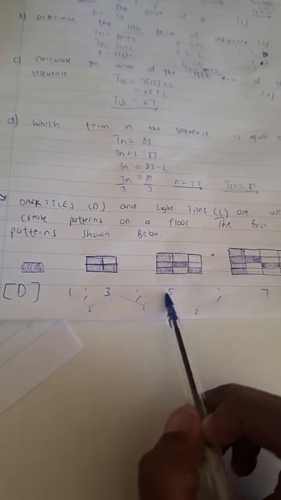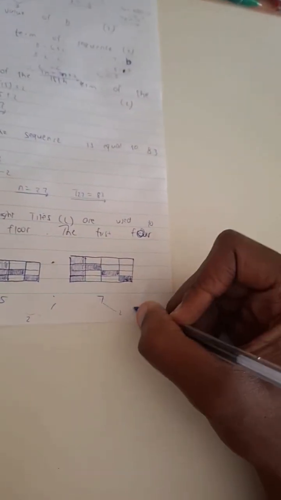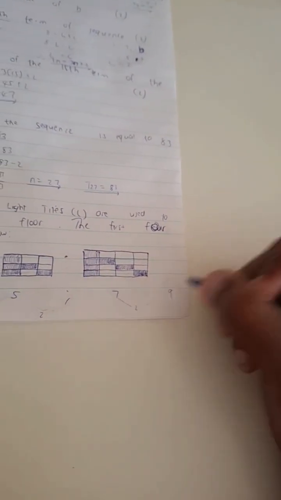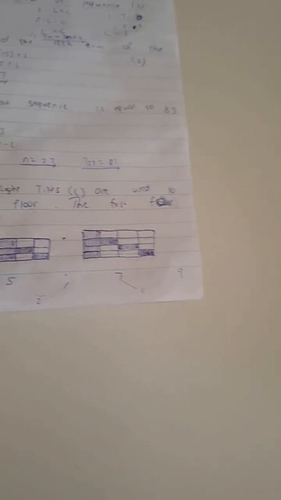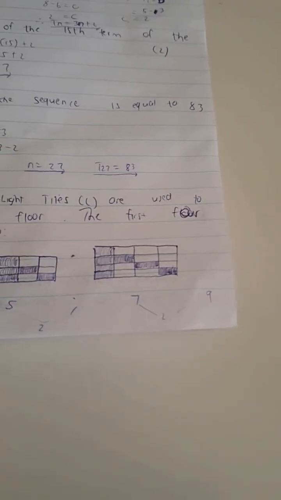It is linear, right? 3 minus 1 is 2, and 2, 2. We have a linear pattern. So 1 plus 2 is 3, 3 plus 2 is 5, 5 plus 2 is 7, and the 5th term is 9. Do you see that? Okay, and that's how we go about finding pattern 5.